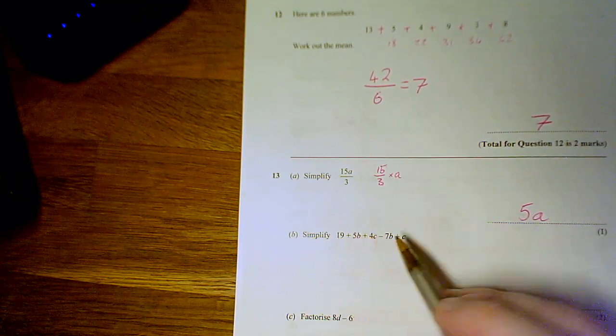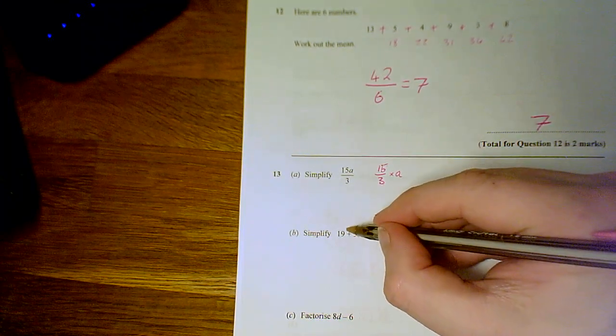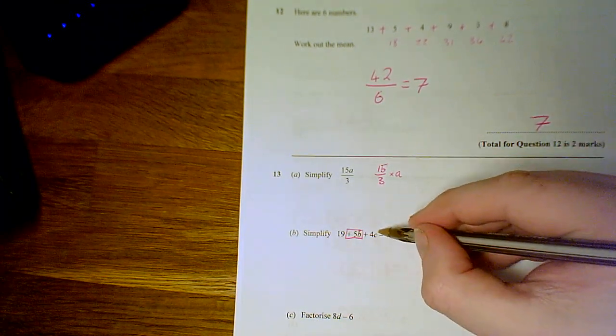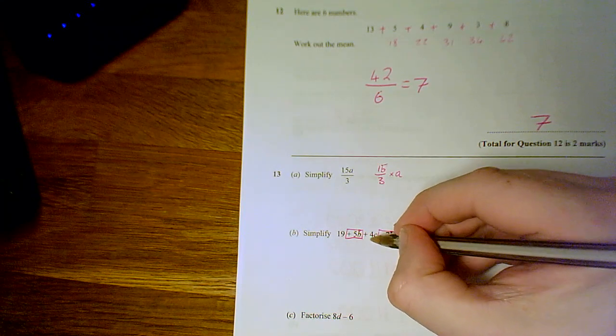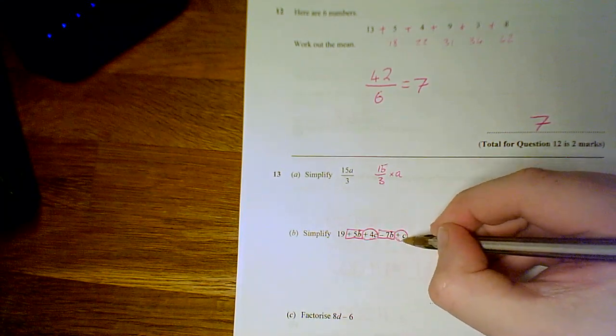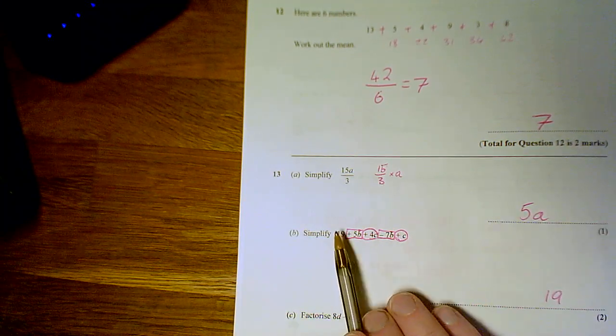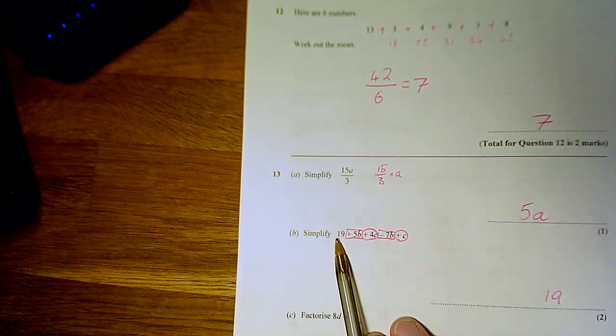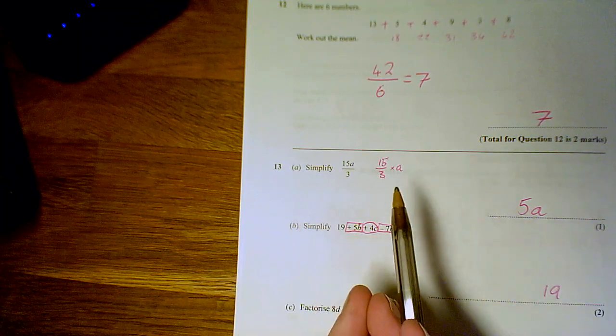Here I'm simplifying, this is collecting like terms. I've got some b's, I've got some c's, and I've got a 19. The 19 I can just put straight in. I know there's nothing else to mix it with. I don't need to do any more with that. The 19 can't mix with b's and c's.